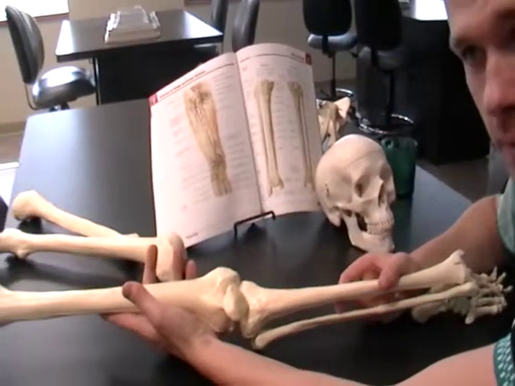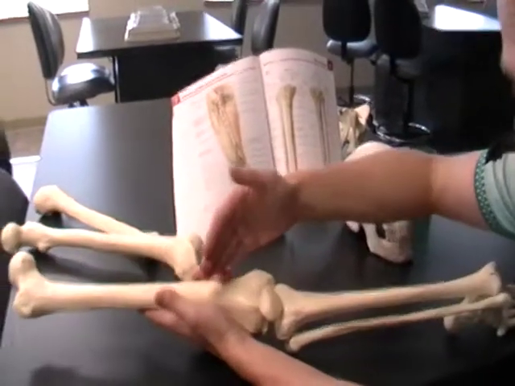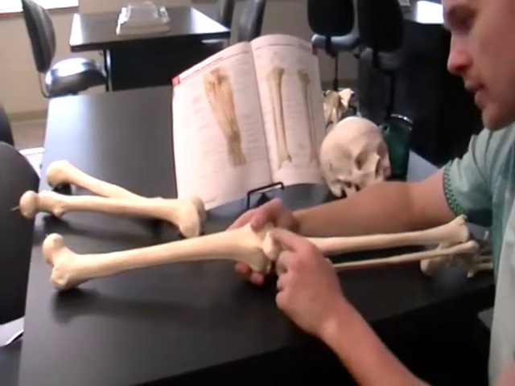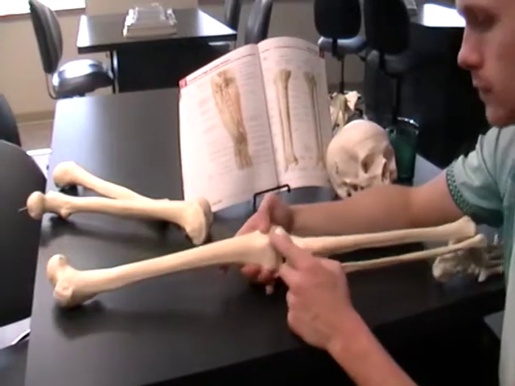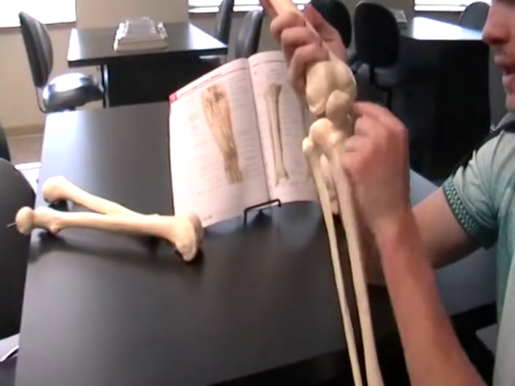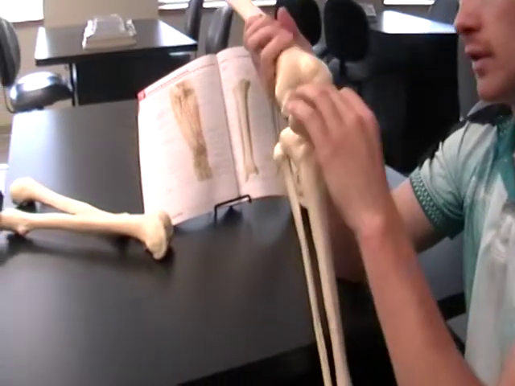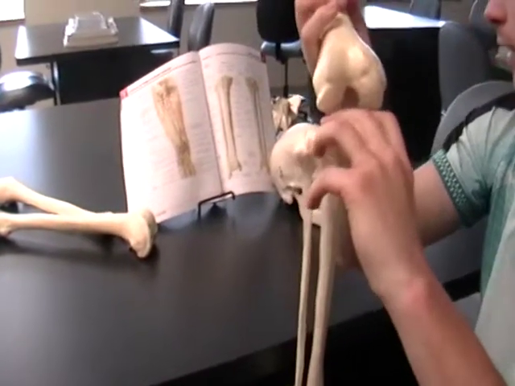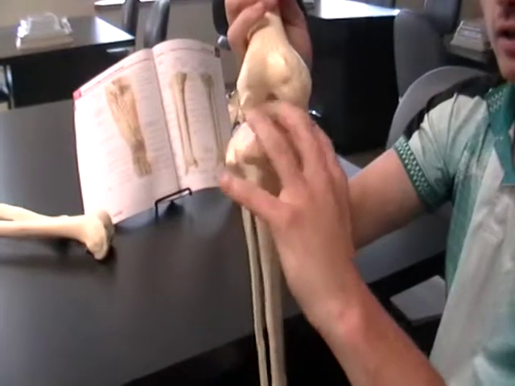So we have the femur, and then we have the patella, or your kneecap. We have the tibia. This would be the head of the tibia. This would be the superior facet where the menisci are located.